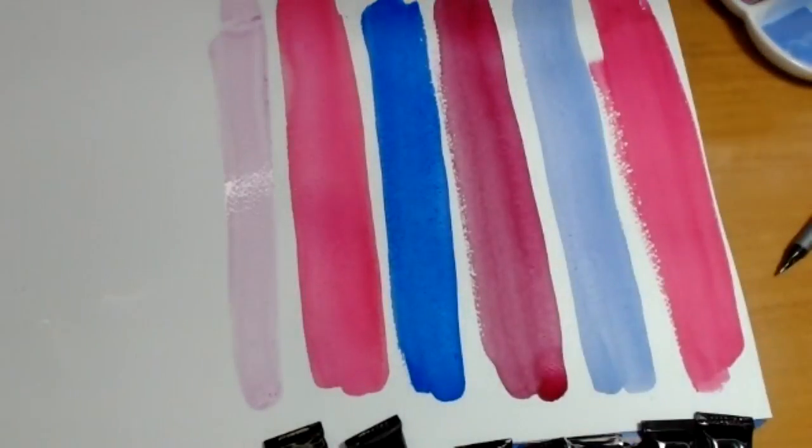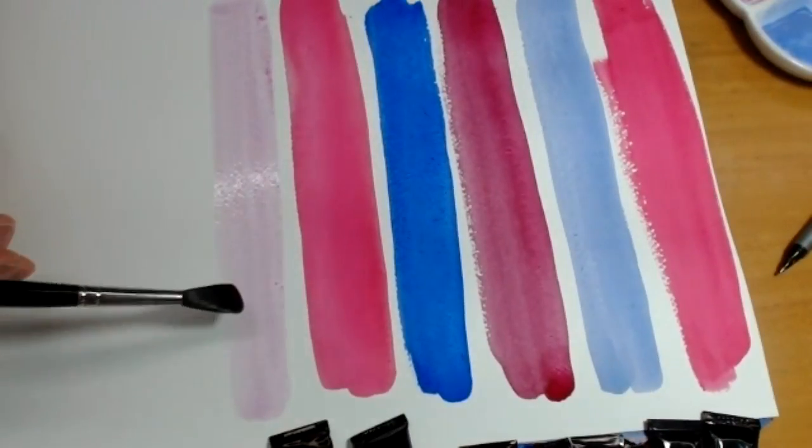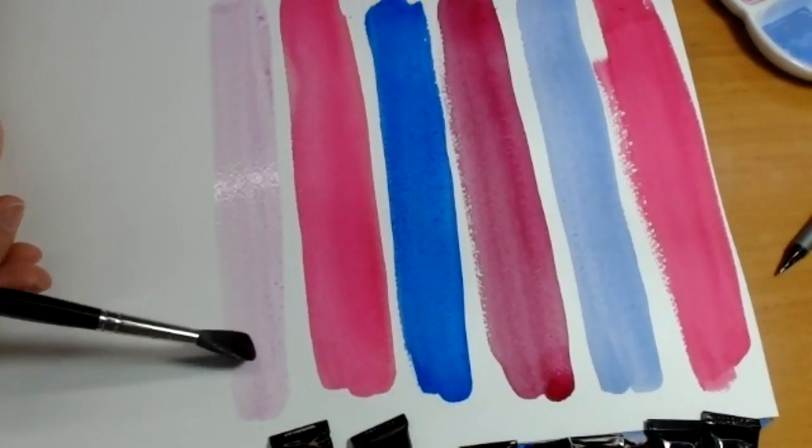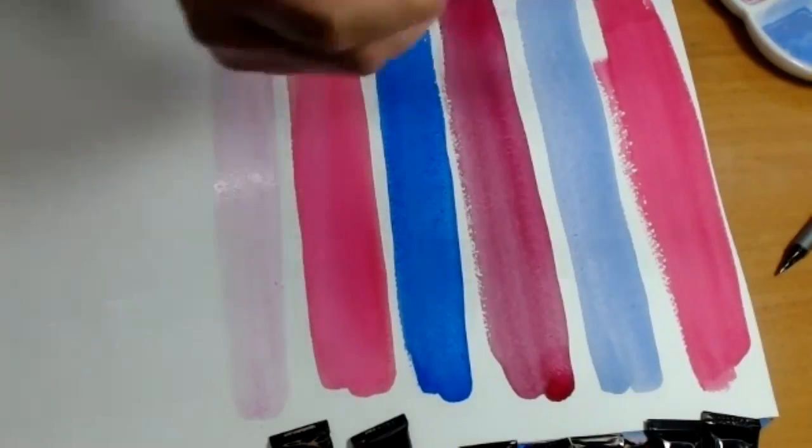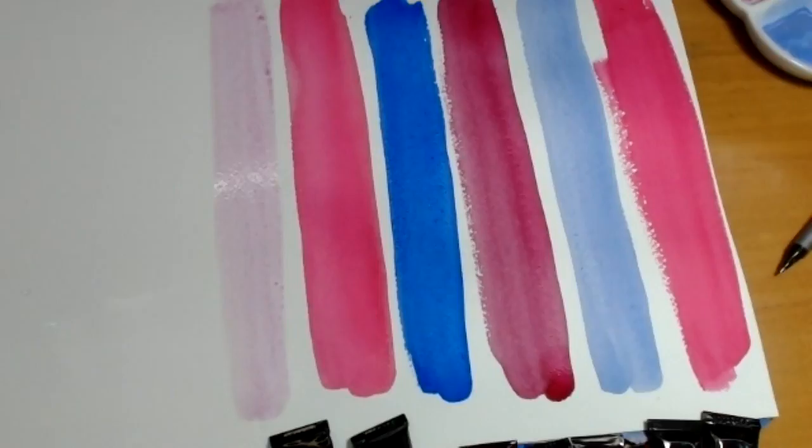Essentially, some of these cobalts are very light, and some of them can be dark. Cobalt, this is cobalt violet. This one is really super intense.